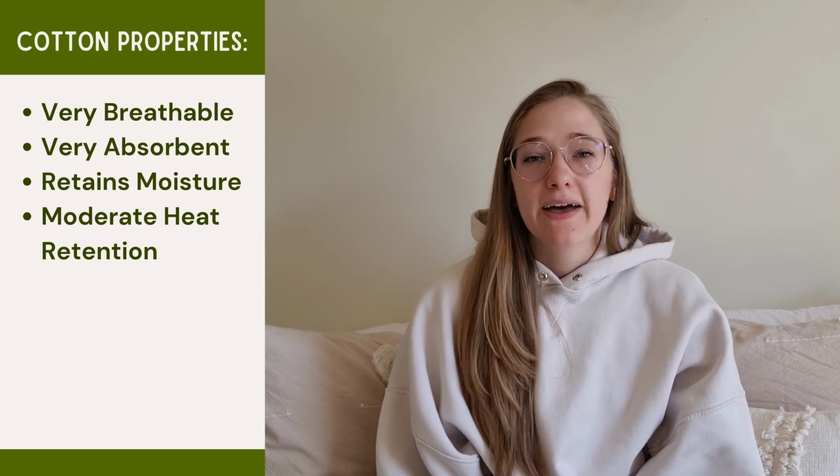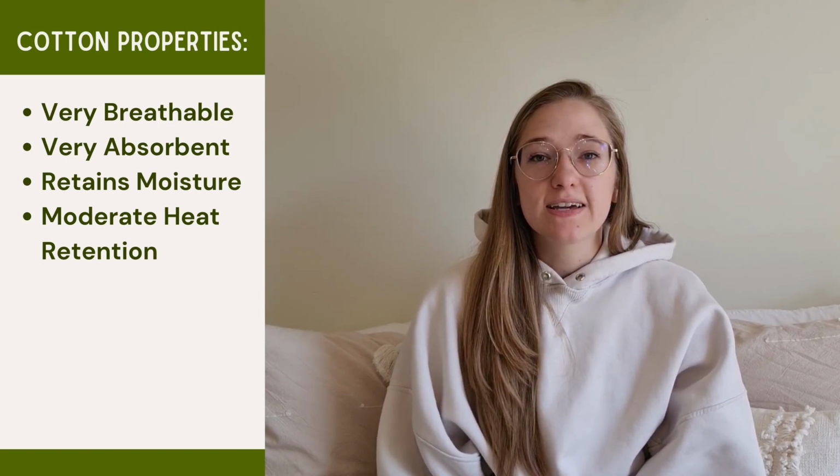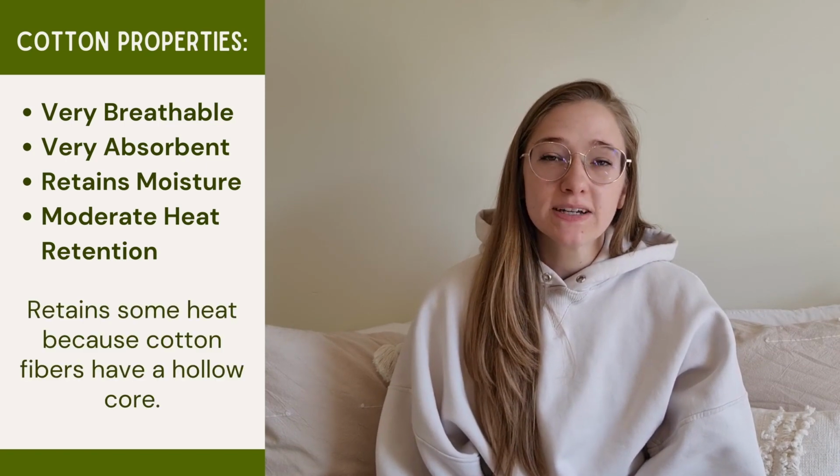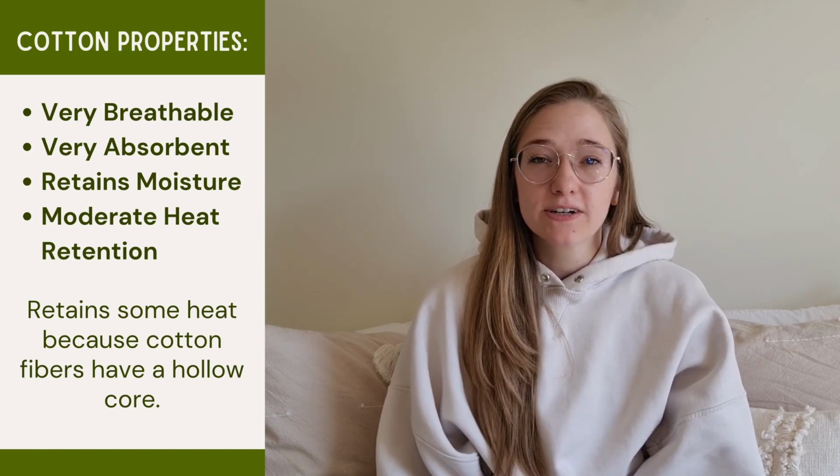The next property that I like to look at with different fibers is its heat retaining abilities. And cotton may surprise you in that it's moderately heat retaining.